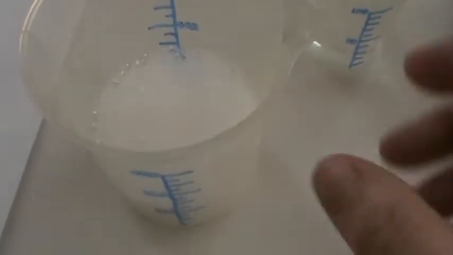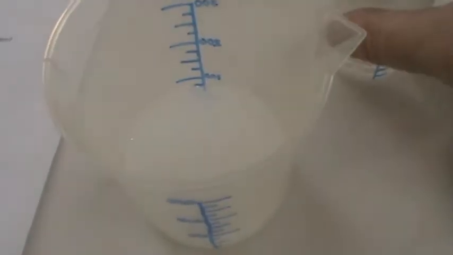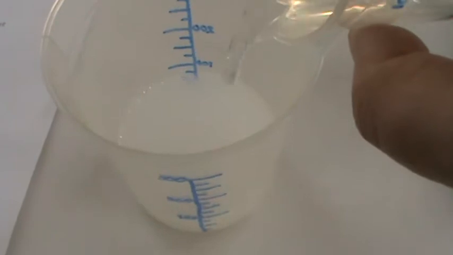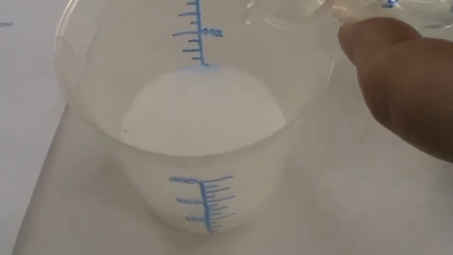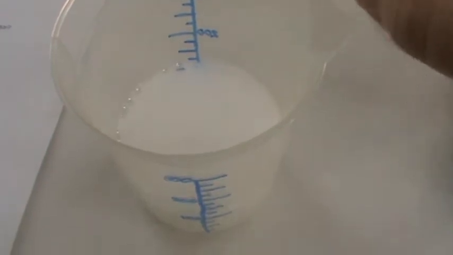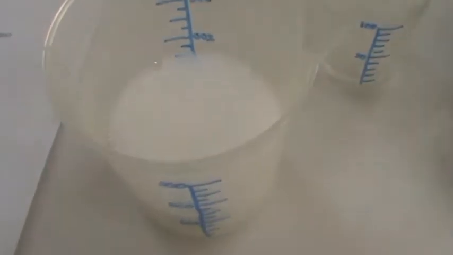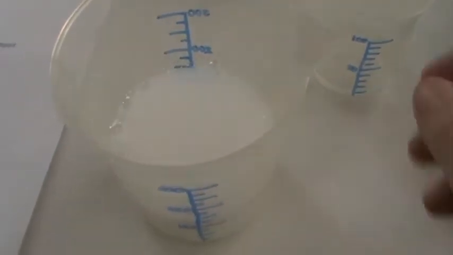You can see how there's no way I could have poured all of the vinegar in here at once, or whoosh, it would have just gone right overflowing. And even now I have to be careful that I don't dump too much in at once.